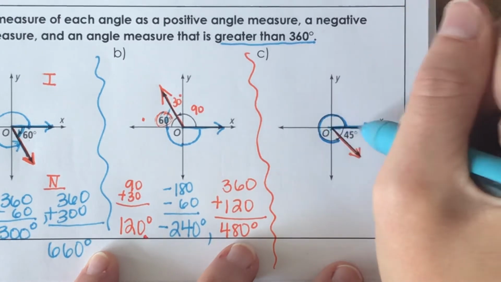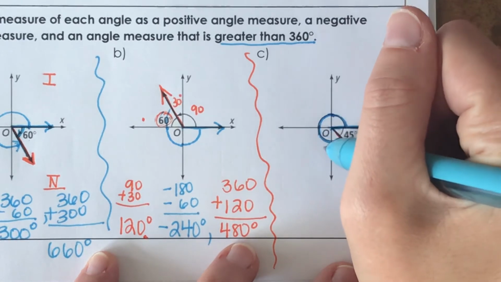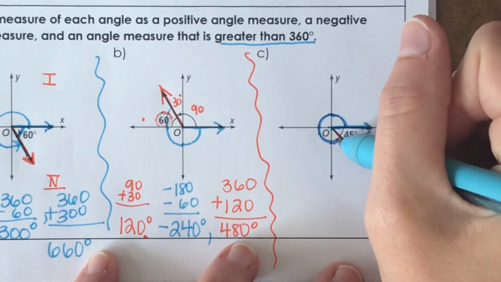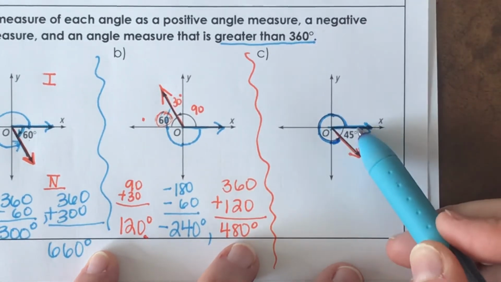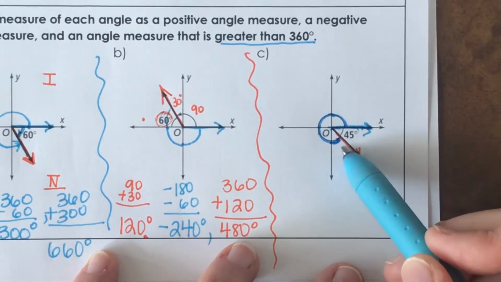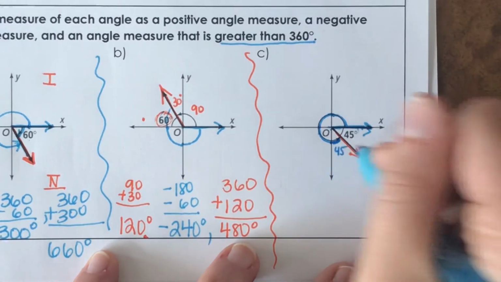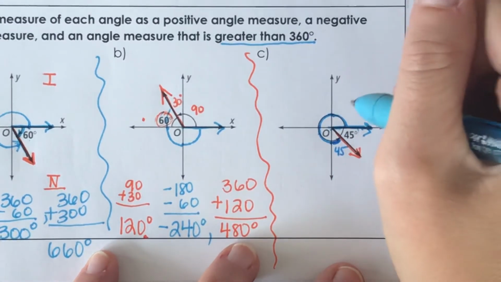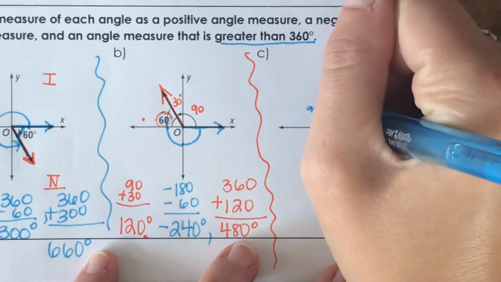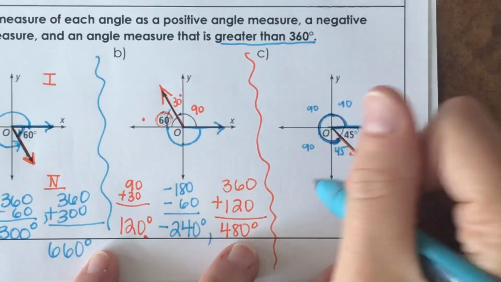So I'm going to the left 90, 180, 270, and then I have to figure out what this little piece is. Well, I know that this reference angle is 45. What's left over, 45 plus what gets me to 90, is another 45. So I'm going to add 90 plus 90 plus 90, so that's 270 plus 45.